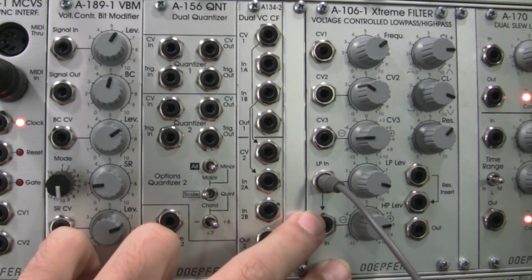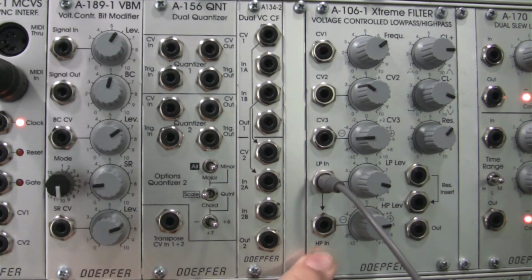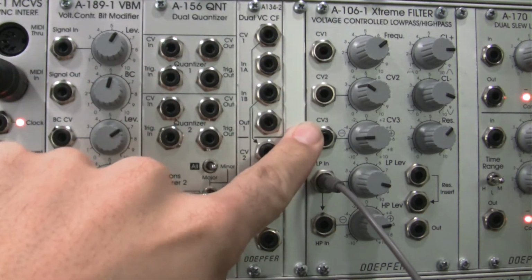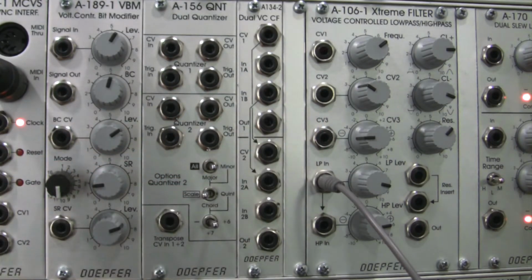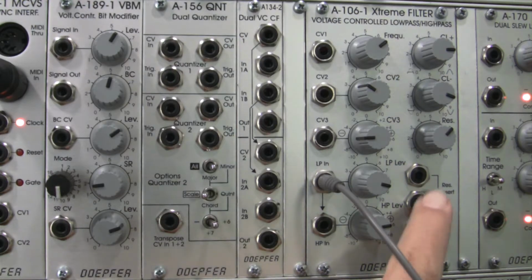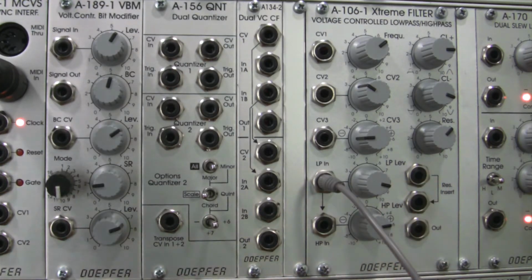We're going to be looking at just some basic modulation examples using the CV inputs here in front of us. And then we're going to look at a short example of utilizing the resonance insert found over here in our A106 Xtreme filter. Before we jump in, I do want to do a quick review of the sound source that we're going to be using in this demonstration in case you were not with us last time around.